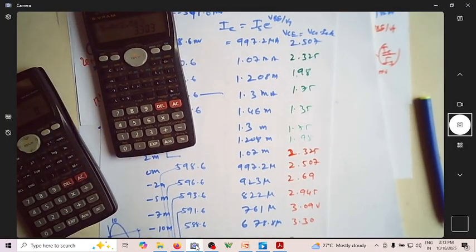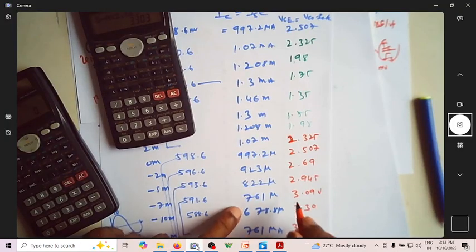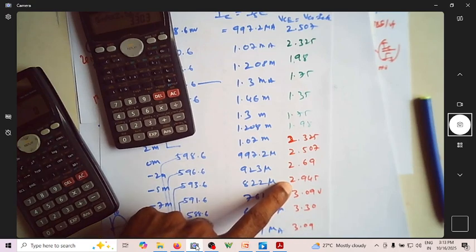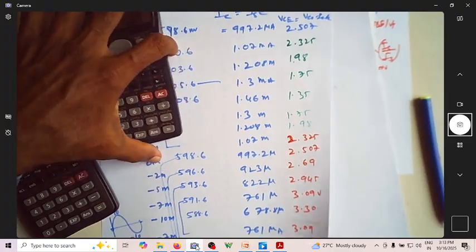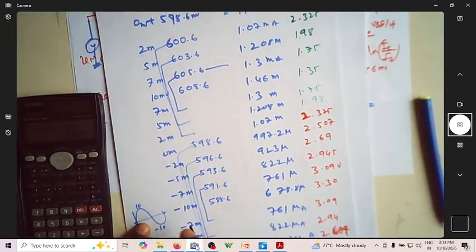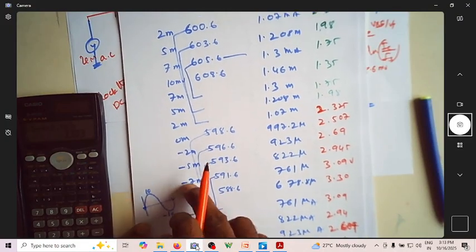Then this repeats: 3.09, then 2.94, then 2.507. I missed out somewhere here, so this is 2.69 and this is 2.507. What we have done so far is when the input voltage varies from 0 to 10 millivolt and back to minus 10 millivolt.